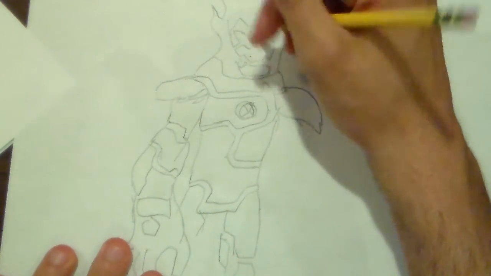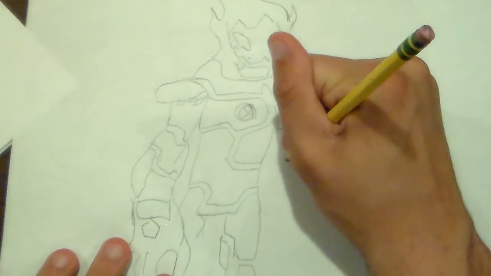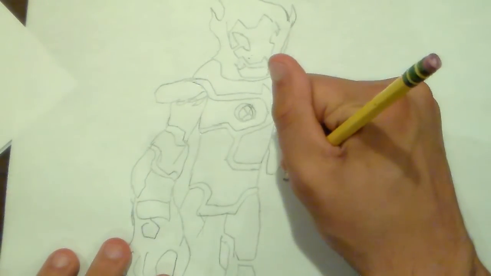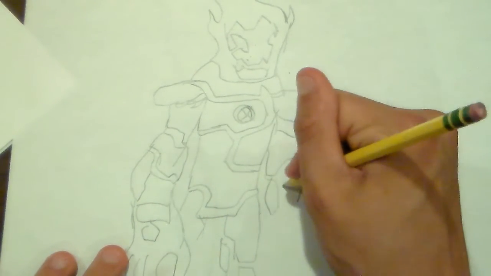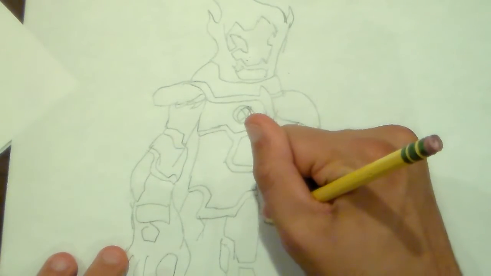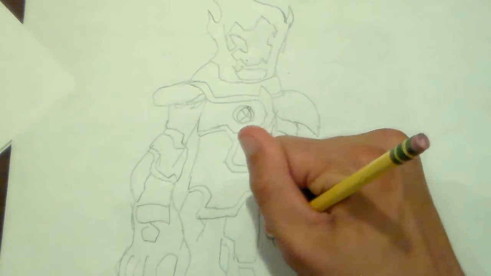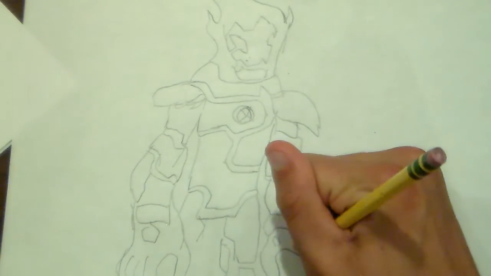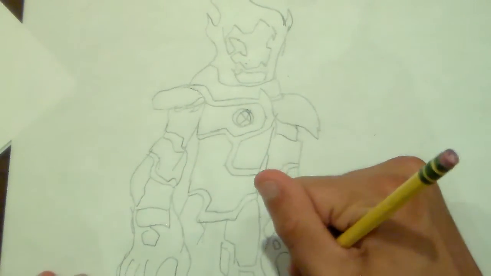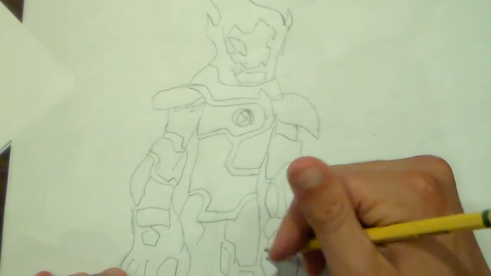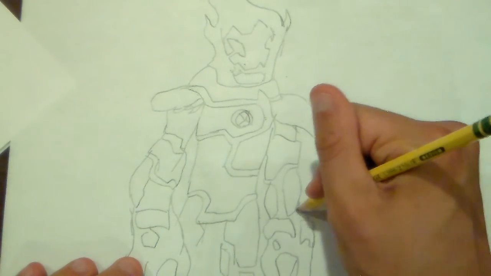Good thing we got the legs done. Finally, we just gotta draw his last arm. There we go.